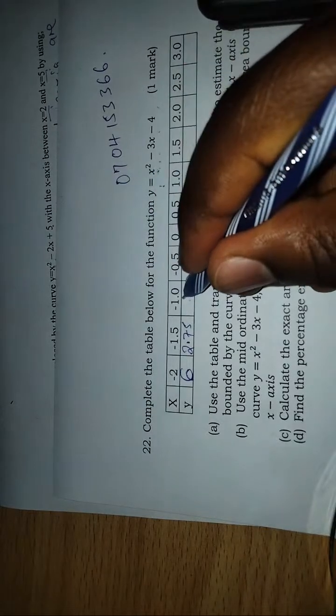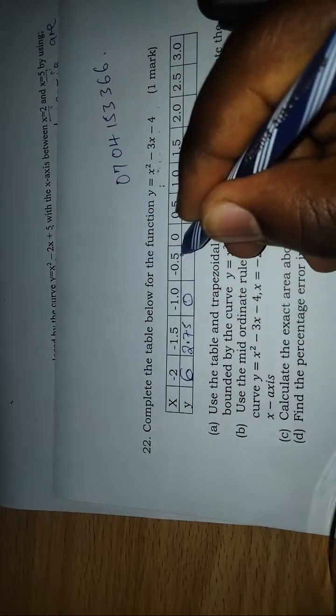2.75. The next is going to be -1. So I'll start with -1, I square it, minus 3 into -1, then I subtract 4. This is going to give me exactly 0. The next will be -0.5. So I'll begin with -0.5, I square it, minus 3 into -0.5, then I subtract 4.